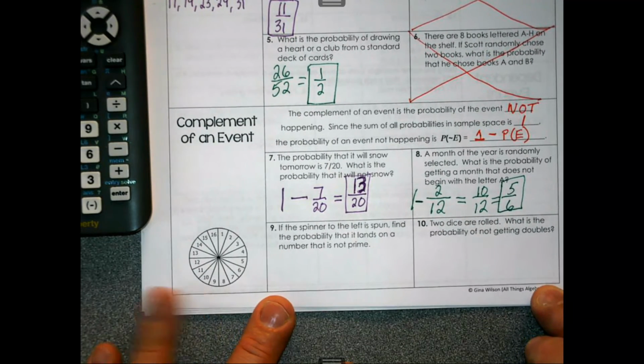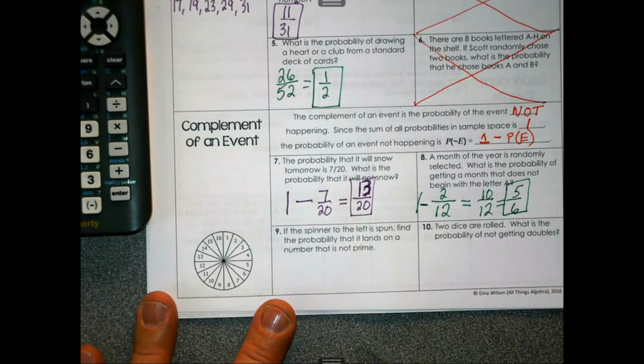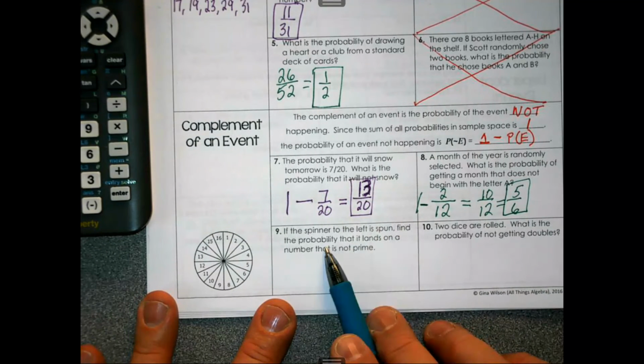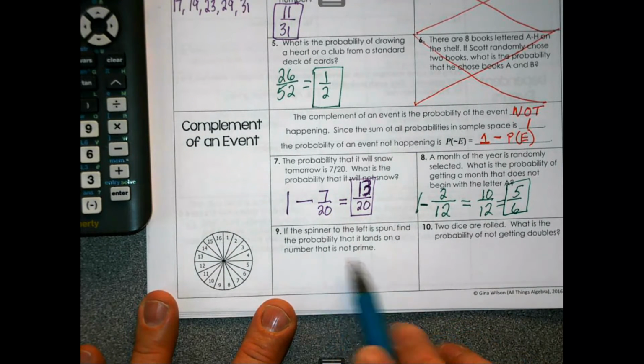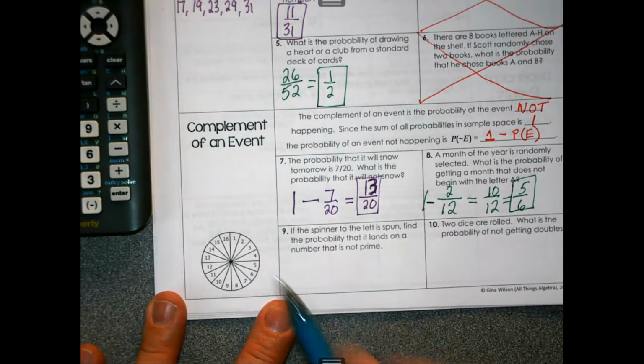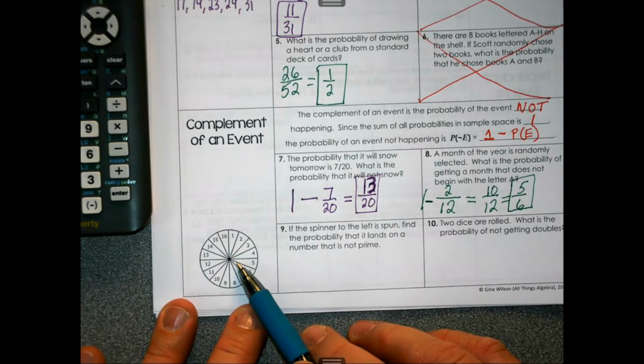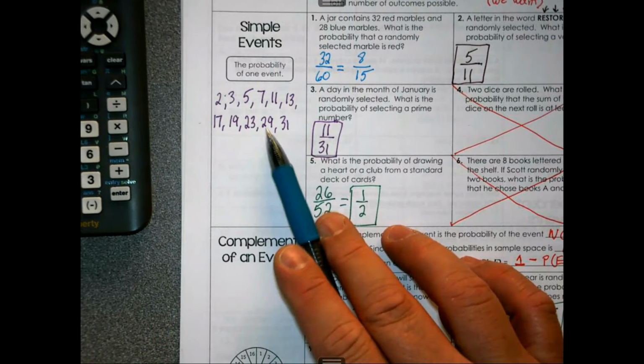Number 9. If the spinner to the left is spun, find the probability that it lands on a number that is not prime. Well, instead of figuring out all the numbers that are not prime, we already listed all the numbers that are prime.